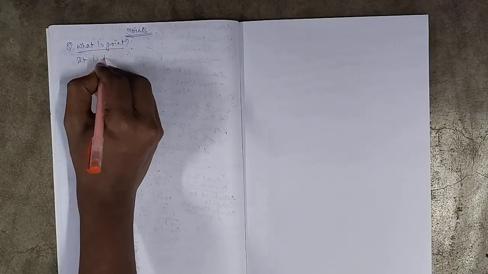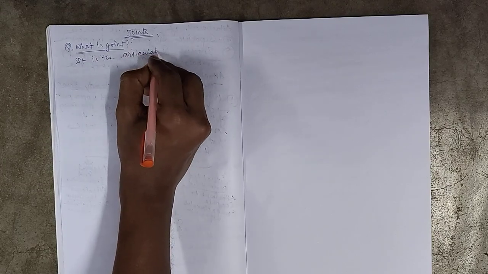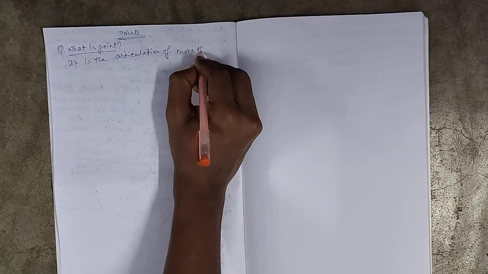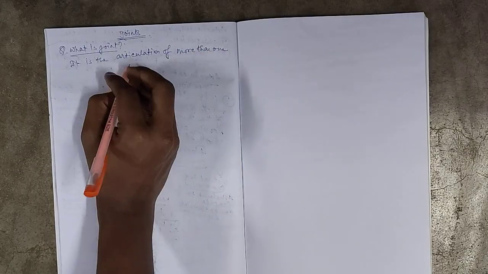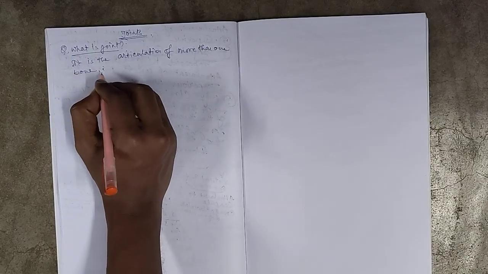And the answer is, it is the articulation of more than one bone, and it is known as the joint.